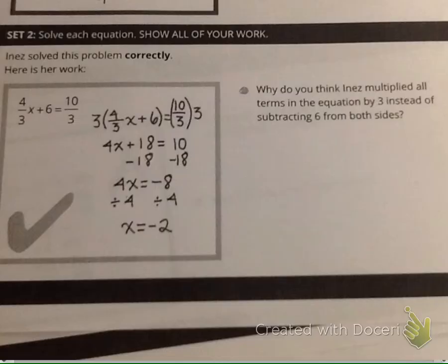This problem is telling you that Inez solved this equation correctly, and here's all her work. She did everything correctly, and here's her work. It's asking you, why do you think she multiplied all the terms in the equation by 3 instead of subtracting 6 from both sides as the first step? So instead of going minus 6 here and minus 6 over here, why did she start by multiplying everything by 3? Now, before you answer that question, please study what happened here, because all of this is correct. So look at it carefully and make sure you understand what's going on, and then answer the question.